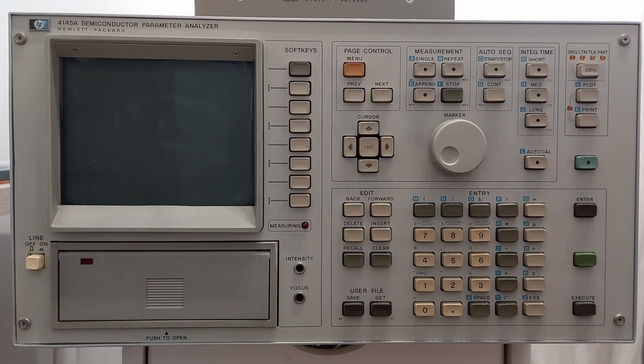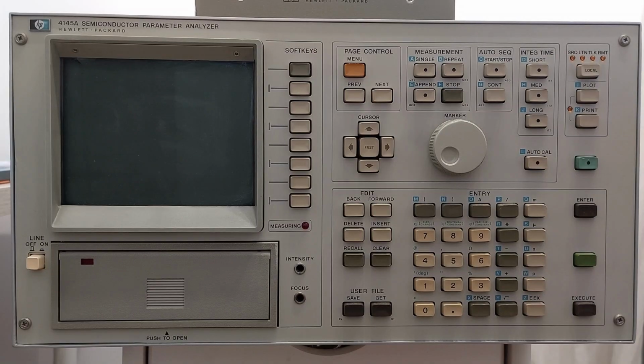Hello everyone, in this video I will quickly show you how to measure the current voltage characteristics of diodes and bipolar junction transistors with the help of the HP4145 semiconductor parameter analyzer. Let's start with the simplest measurement setup, the diode. We will use a 1N4148 as an example.